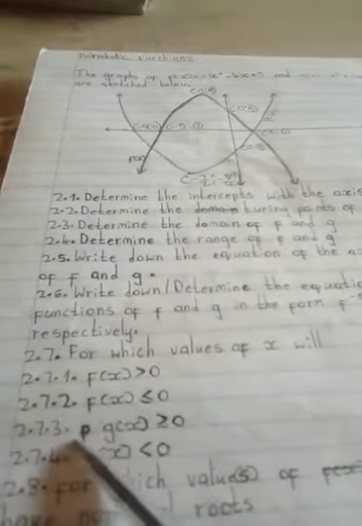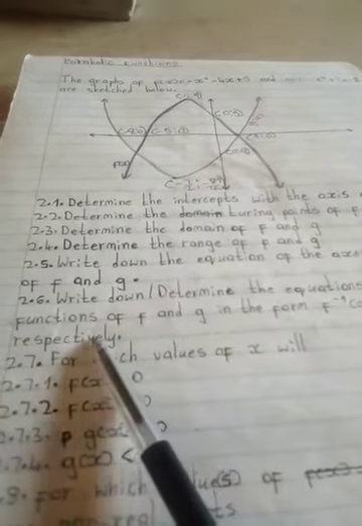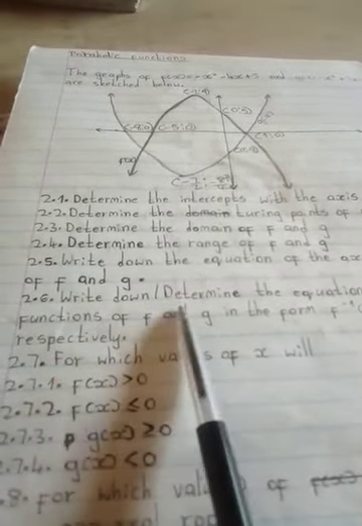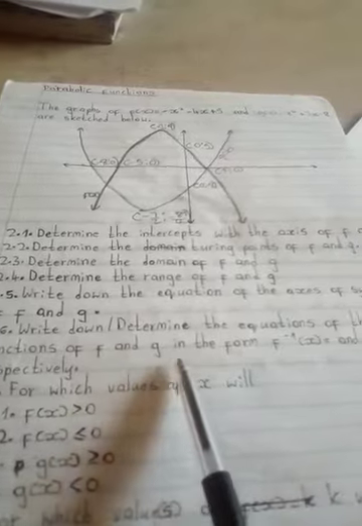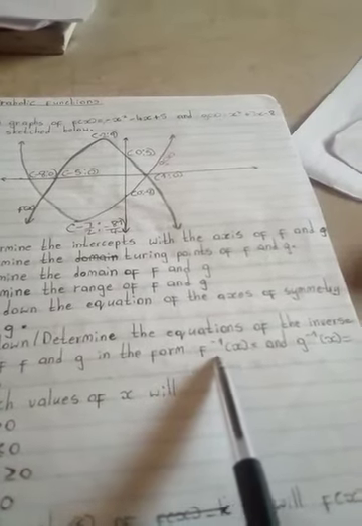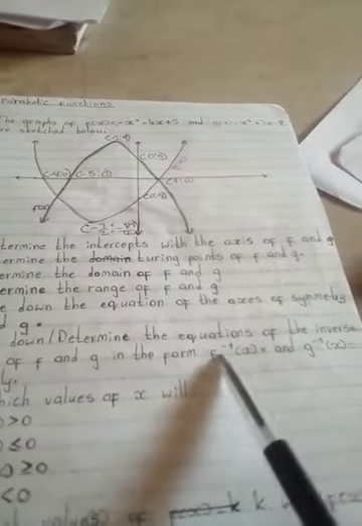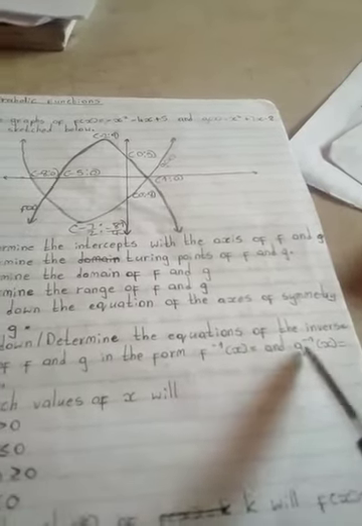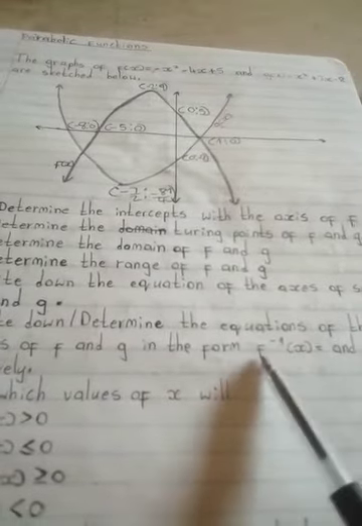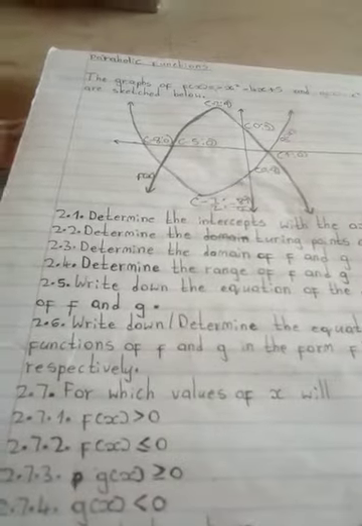Let's move to 2.6. 2.6 asks us to determine the equation of the inverse functions of f and g in the form f inverse, or f to the power negative 1 of x, and g to the power negative 1 of x. This to the power negative 1, like I told you, doesn't mean 1 over g of x. It means the inverse of that function. Let's start with f here.